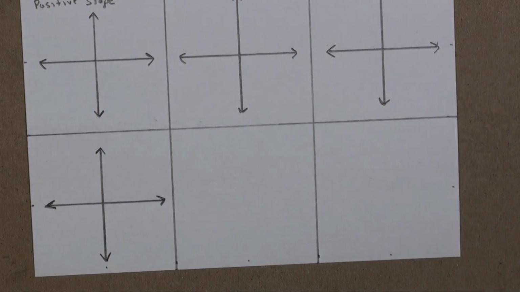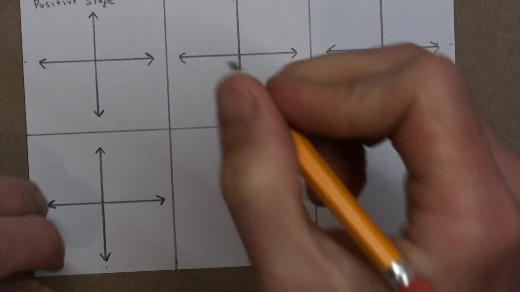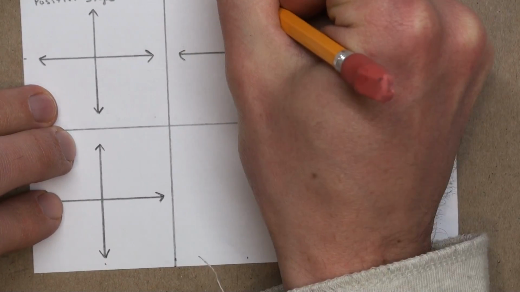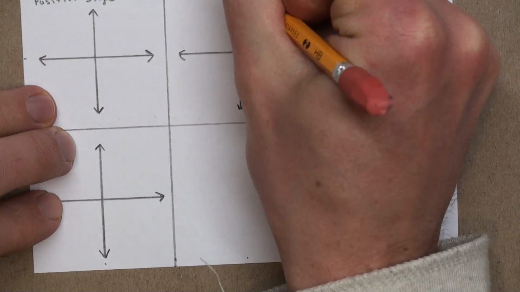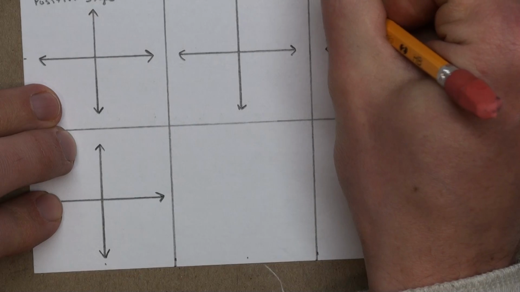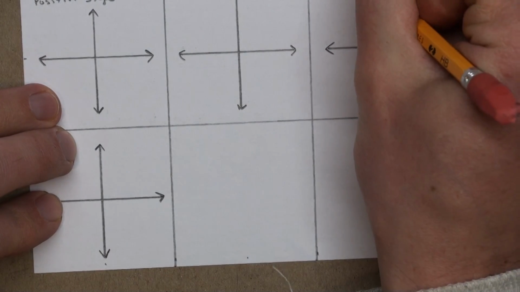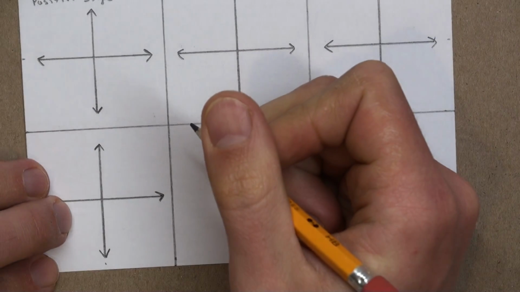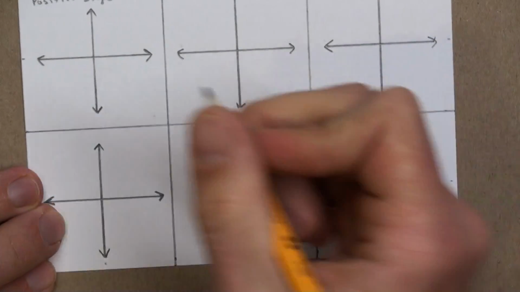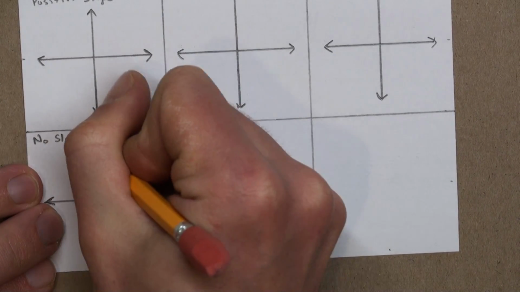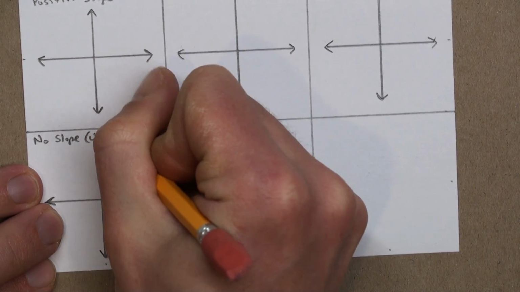Okay, so we're going to do positive slope, negative slope, a slope of 0, and no slope, also known as undefined.